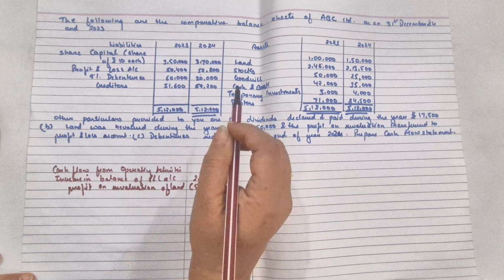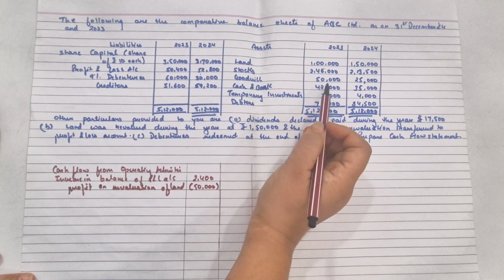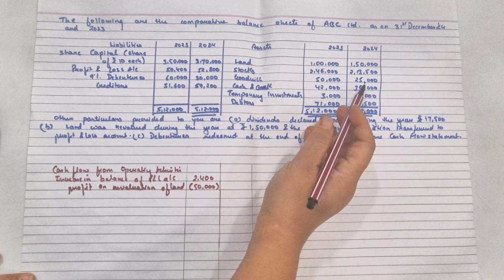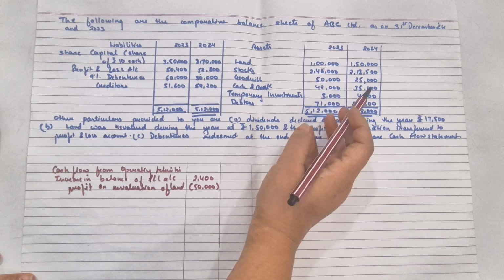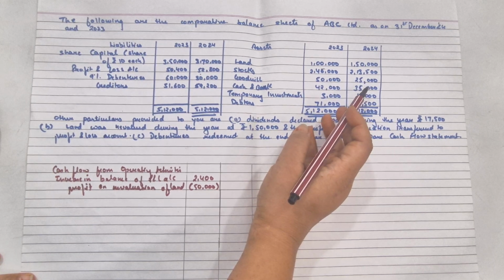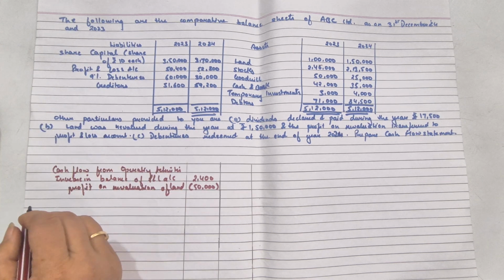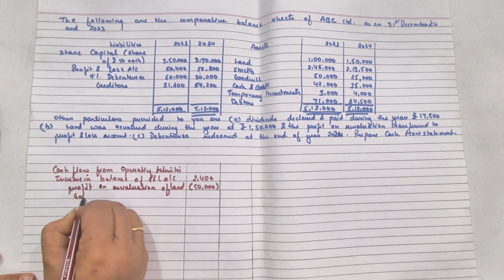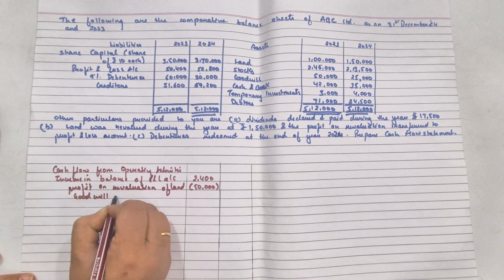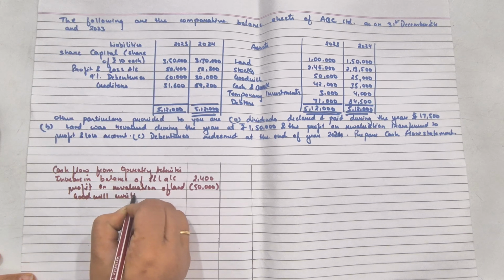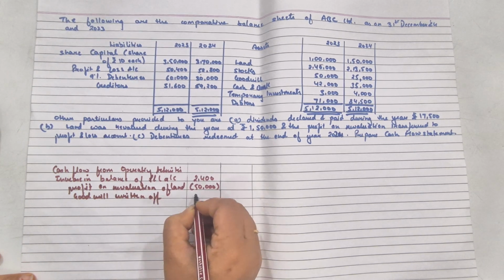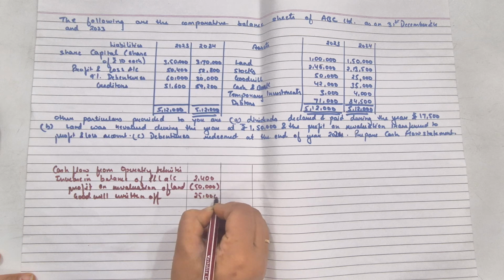Then there was another transaction. We can see the goodwill has decreased from 50,000 to 25,000. This means there must have been a goodwill write-off of 25,000. Now what will we do? Earlier it was deducted, so now we will add back the goodwill written off, 25,000.